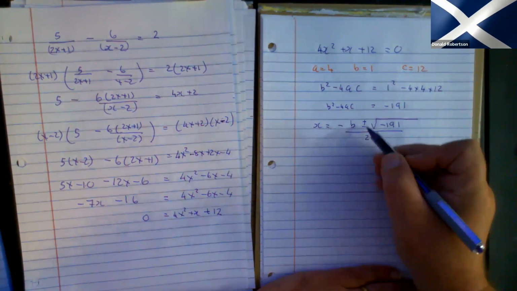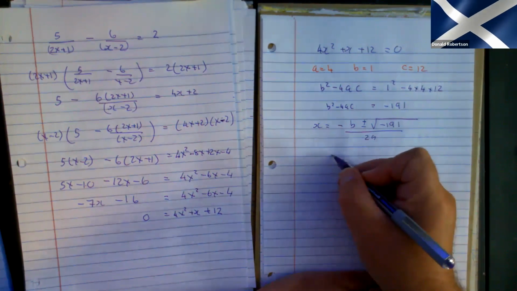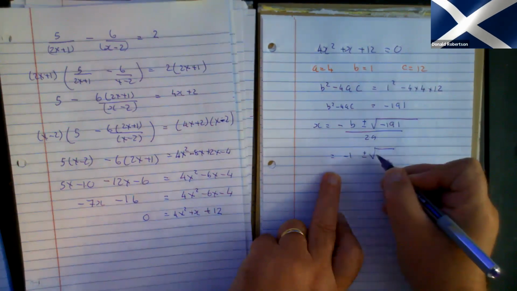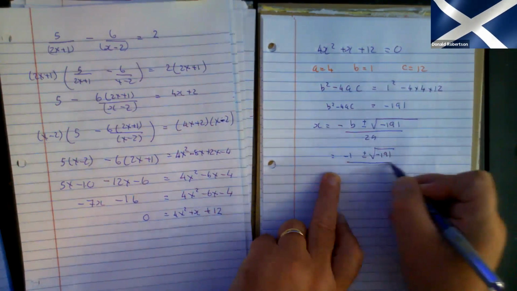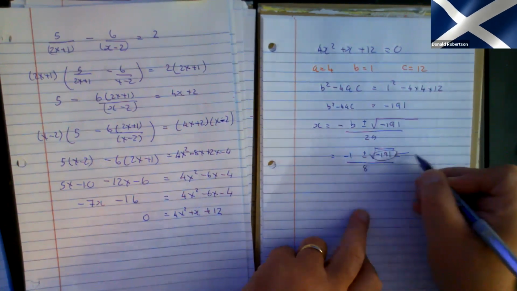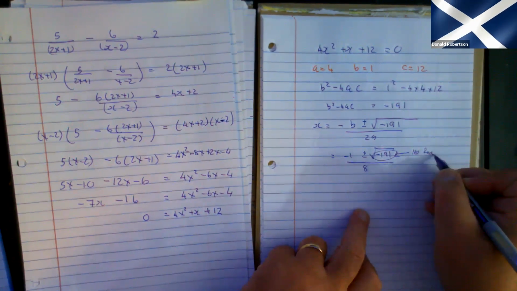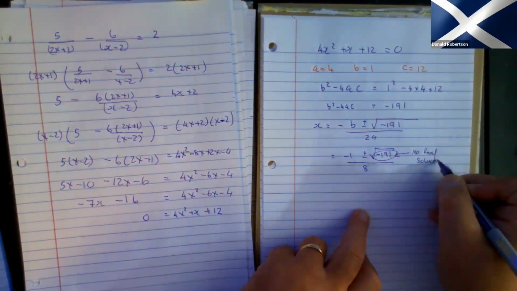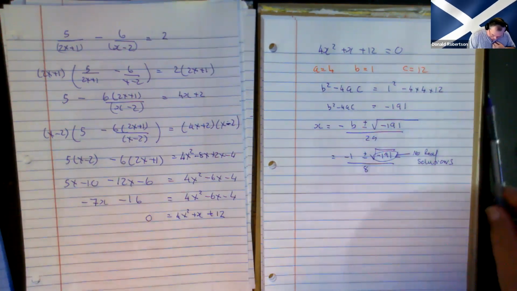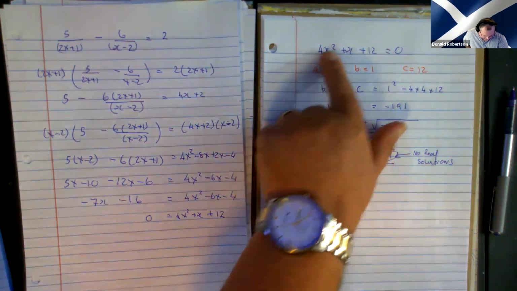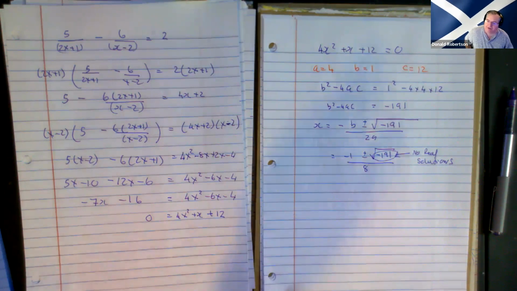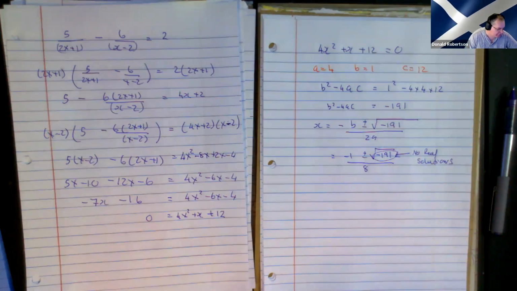Because there's negative b plus or minus the square root of b squared over 2a. Now, if I put in the b, all I get is negative 1. I still have this negative the square root of negative 191. And the fact that that's negative means there's no real solutions. So in this particular equation, there wasn't even a solution. But in another combination, this quadratic may well have solved, and you would end up with 2 distinct answers, and that would be fine, and you would be finished.